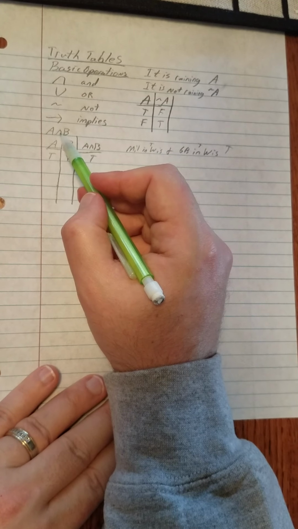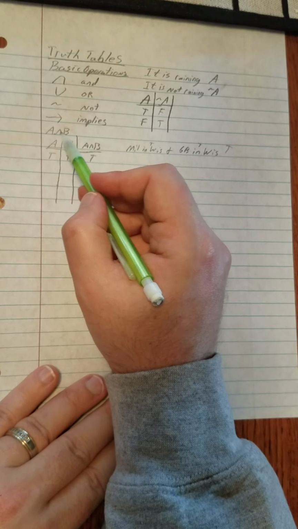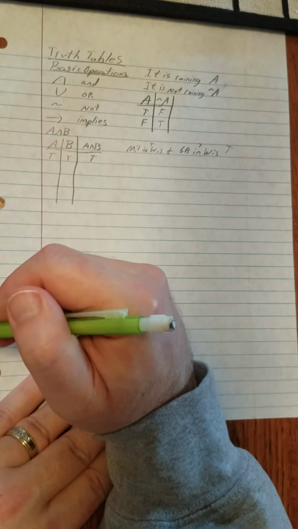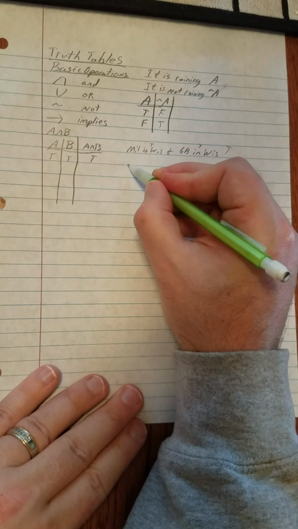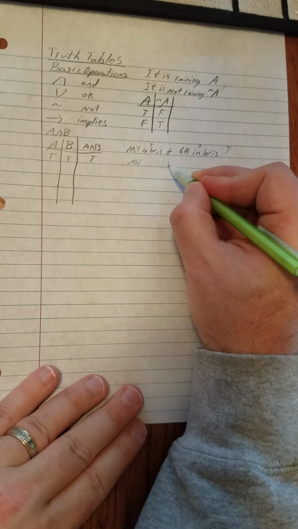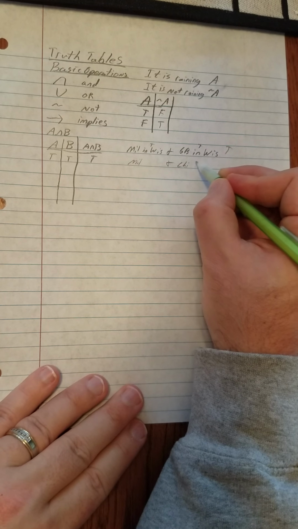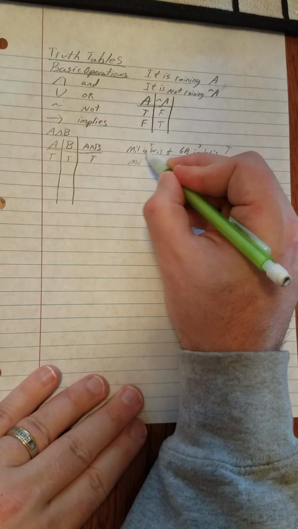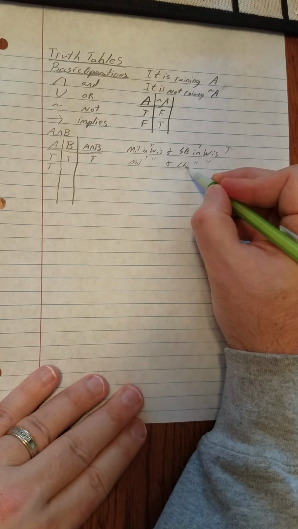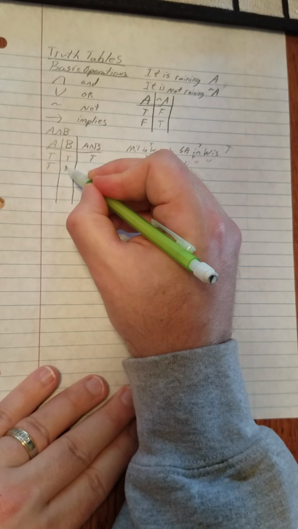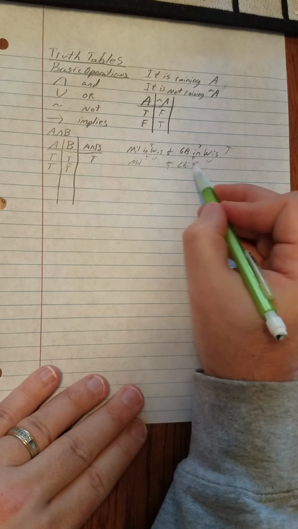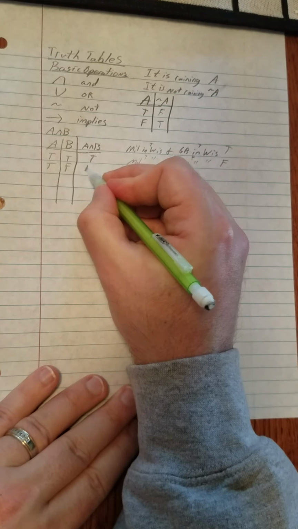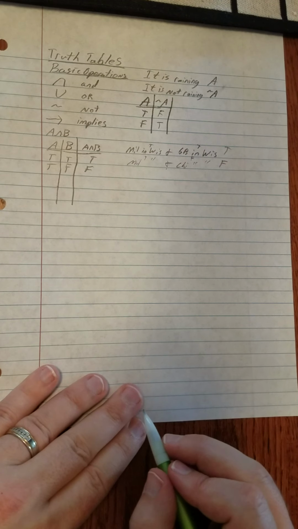If we remember from shading, for and to be a true statement, they both have to be true. All right, so the second sentence maybe is Milwaukee is in Wisconsin and Chicago is in Wisconsin. The first statement is true. The second statement is false. So now if I look at the entire sentence and it's an and statement, that's a false statement, because and means they both have to be true.